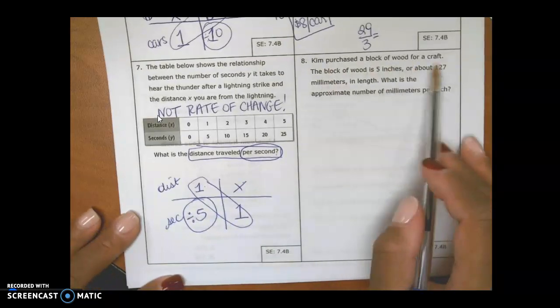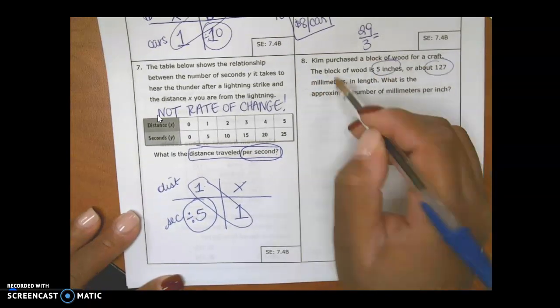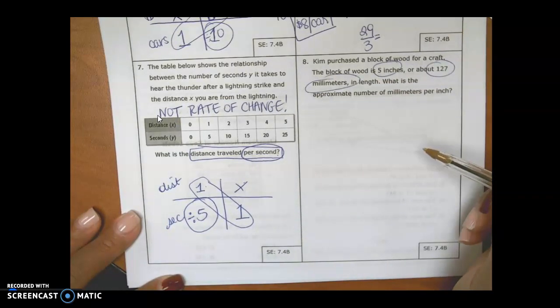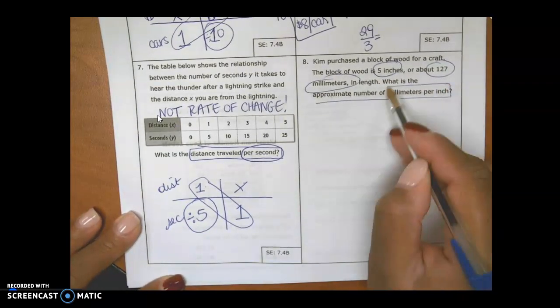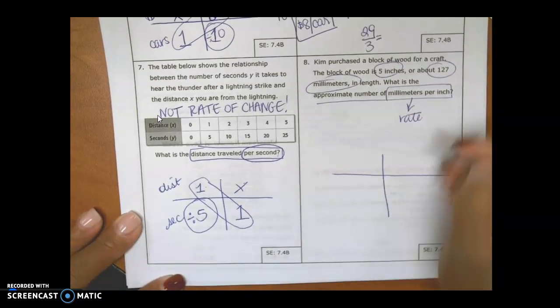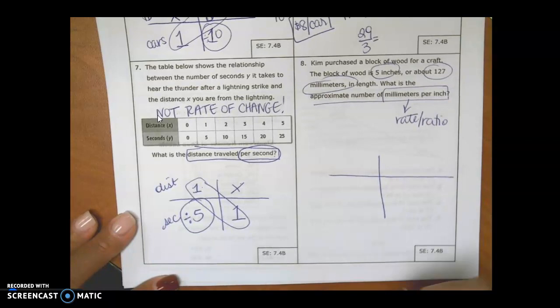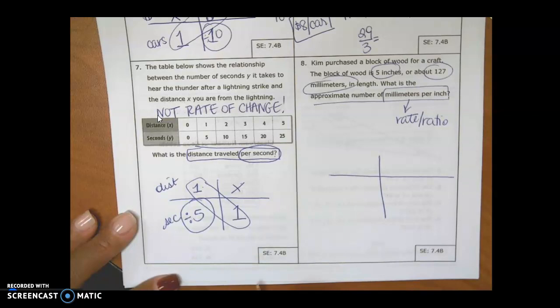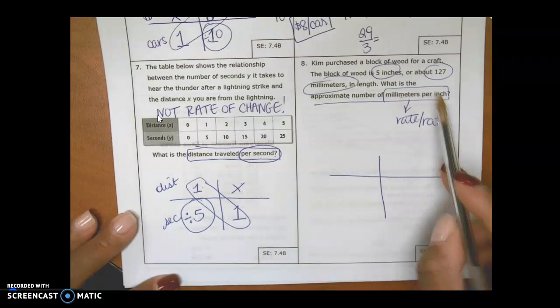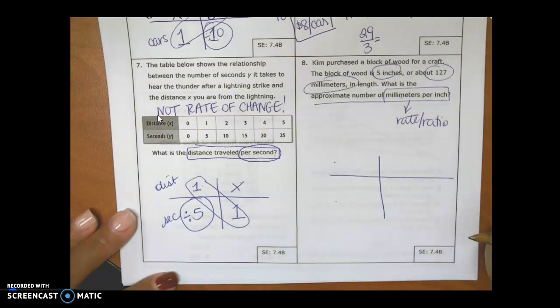Kim purchased a block of wood for craft. The block of wood is 5 inches or about 127 millimeters in length. What is the approximate number of millimeters per inch? Here's my rate or ratio. What's the ratio in words? Words, you just gave me numbers. Left to right, top to bottom. I need the words, sweetheart. What are the words? What goes on top?